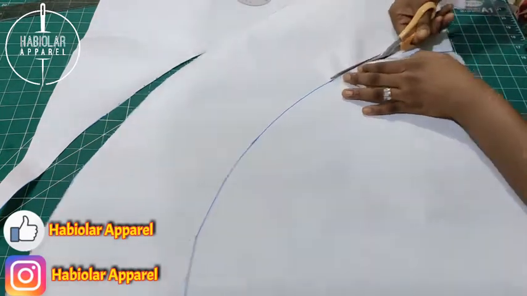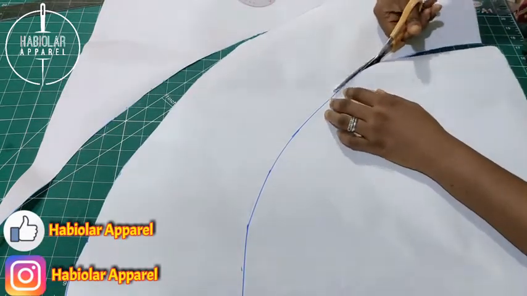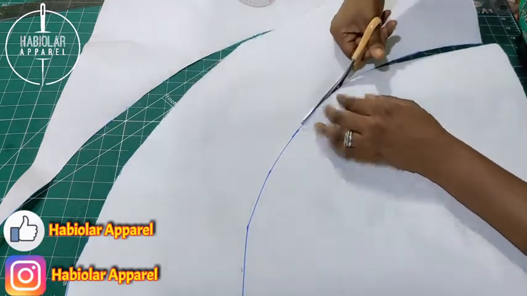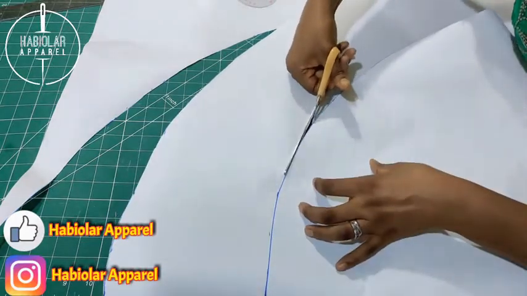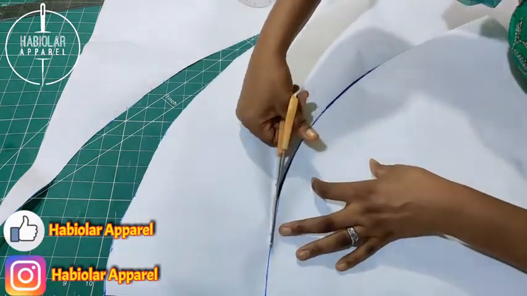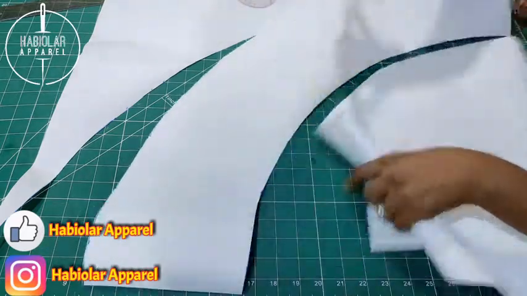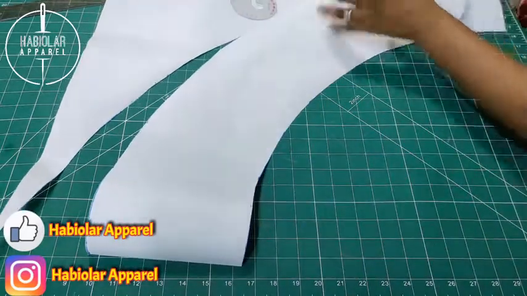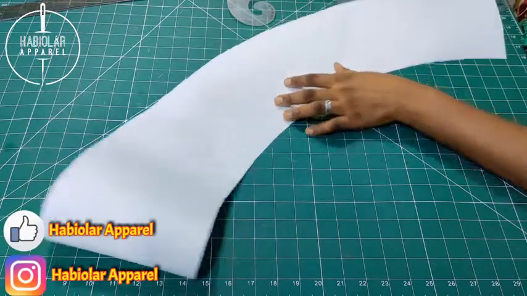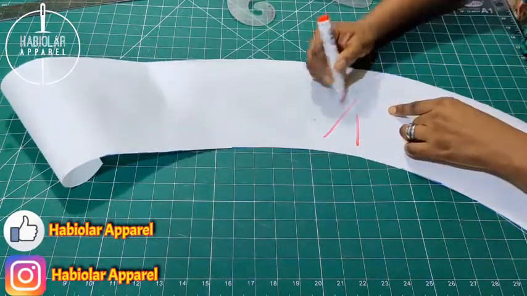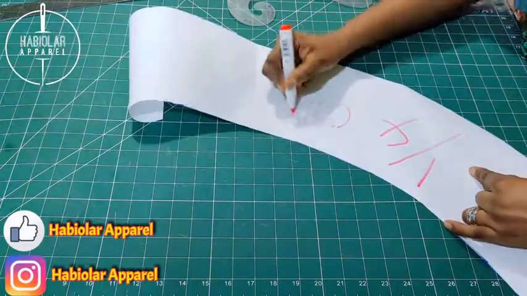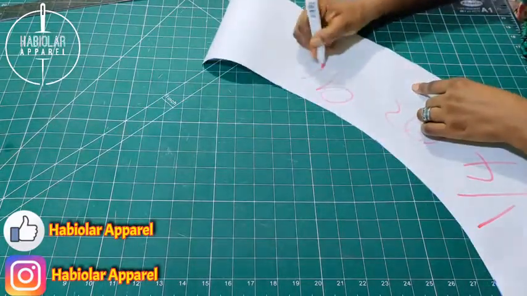But I will advise, just add your seam allowance straight so that you don't forget, either you are drafting on paper first or on fabric. So this is our quarter circle or 90 degree.